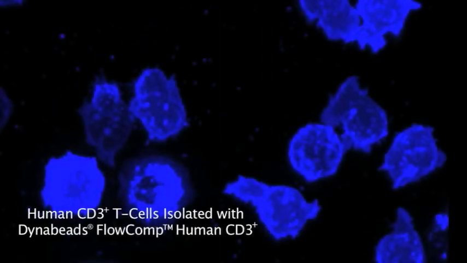Compared to Miltenyi microbeads, Dynabeads are not found within the T cells after 24 hours, primarily due to the Dynabead release mechanism.